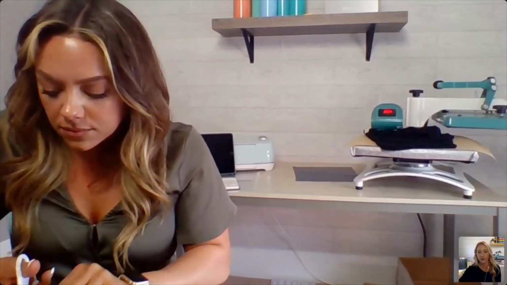It works the same way, just some of the tools are in different locations, but it's very easy to navigate. And I love the drag up and down to change the widths of contour or the offset of drop shadows and things like that. So nice. Easy.